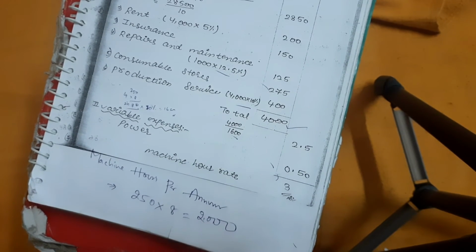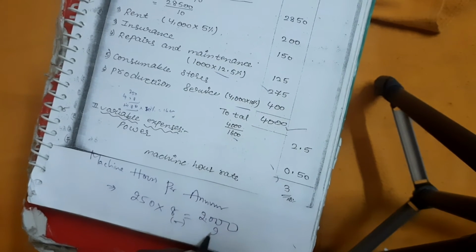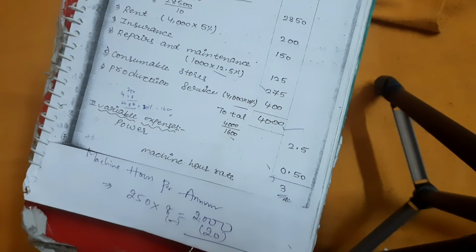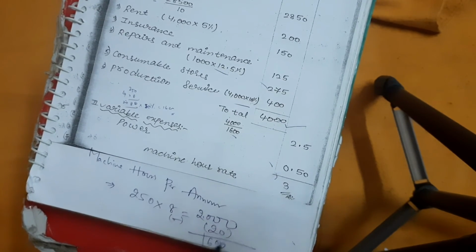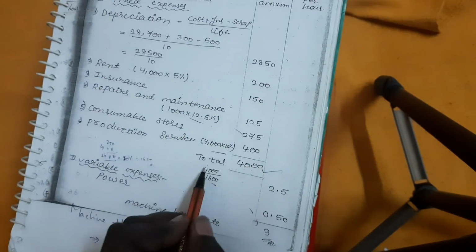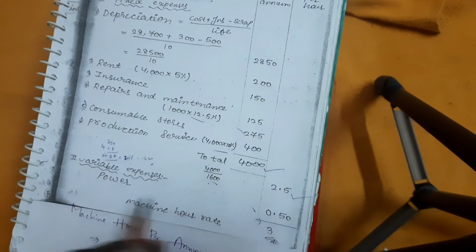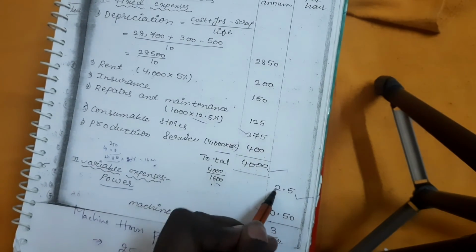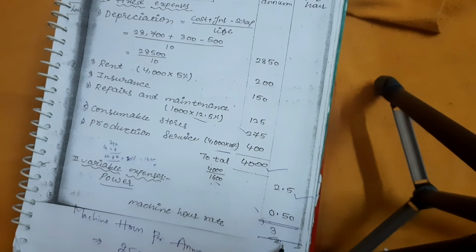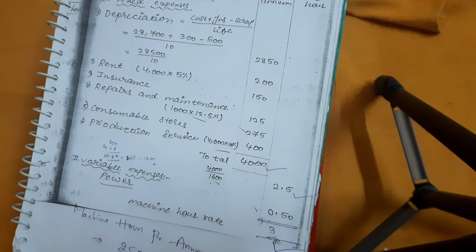From 2,000, already told in the question, 20% idle, so it will be 1,600 hours. So 4,000 by 1,600 is 2.5, and power he has given directly, 0.5. 2.5 plus 0.5 is 3 rupees, the machine hour rate. That's it. Problem number 10 also completed.